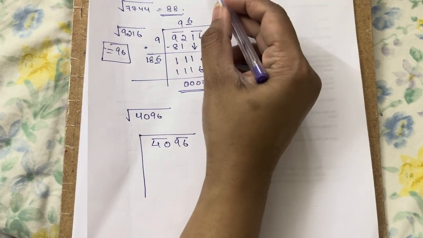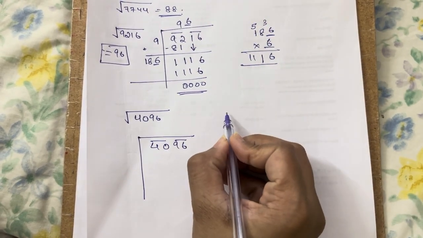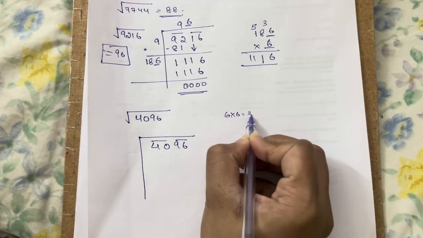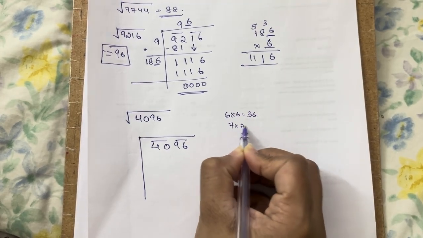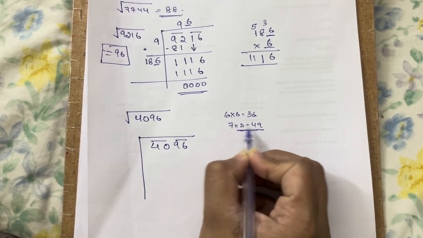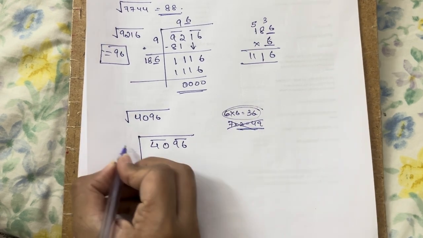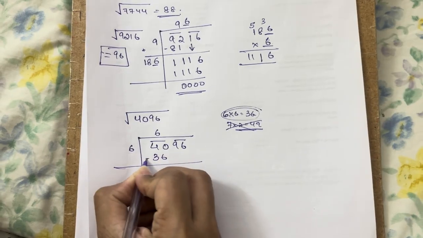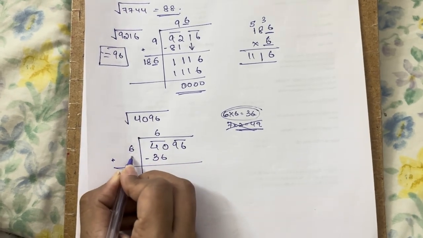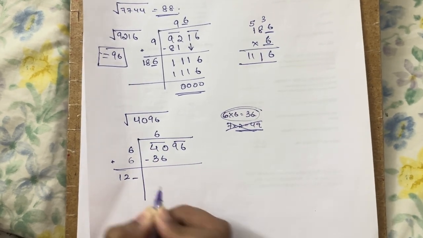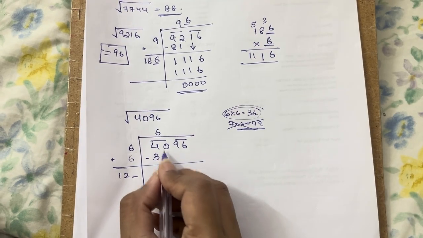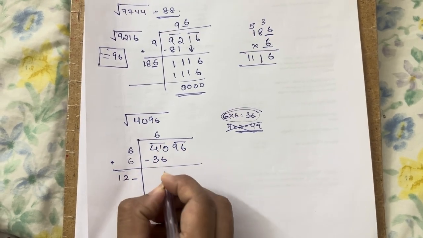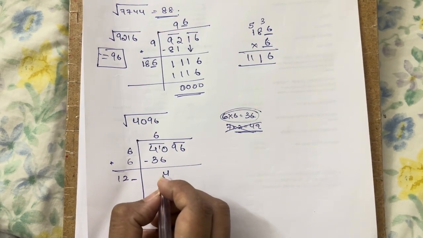until here. So I will choose 6 6s are 36, because 7 7s become 49, which is bigger. I cannot take this. I have to settle down with this. So 6 times 6 is 36. Then subtraction inside, addition outside. 6 plus 6 is going to be 12. Something will come here. Let's do the subtraction in here. It becomes 4, and that's it.